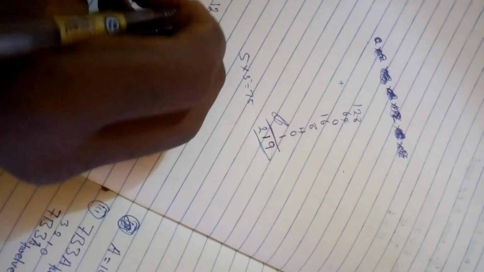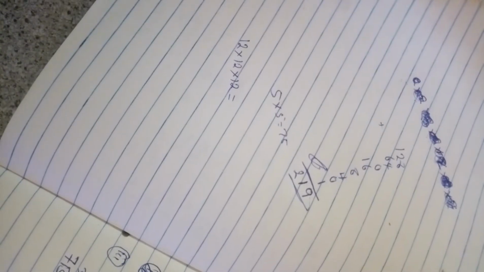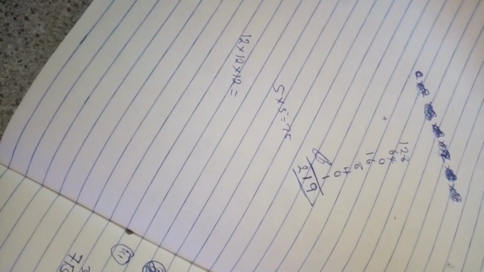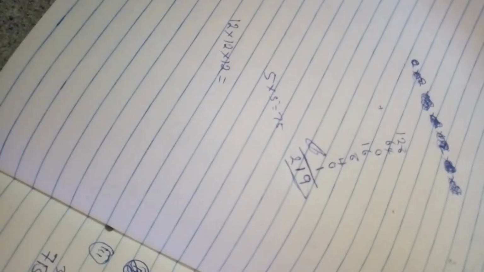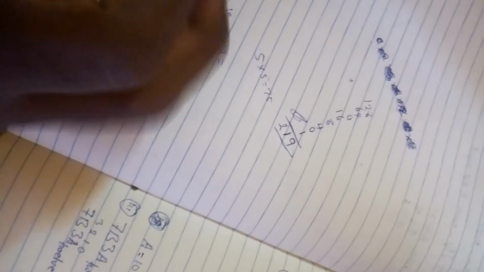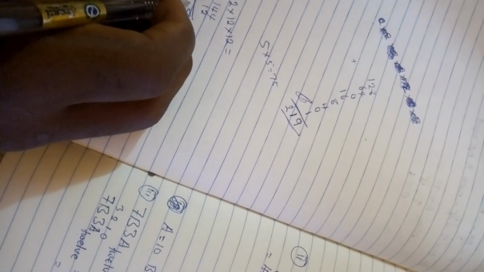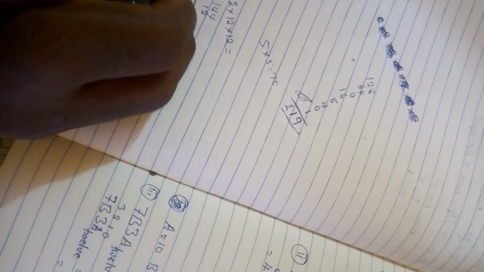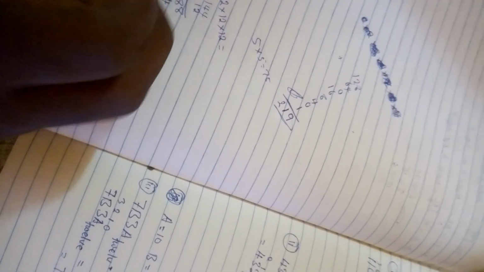Let's see how it goes. That is to say, 12 times 12 times 12, which is equal to, let's multiply together. 12 times 12 is 144, then times 12 again. We now have 8, 2, 1, so we have 4, 4, and 1. Are we following now?